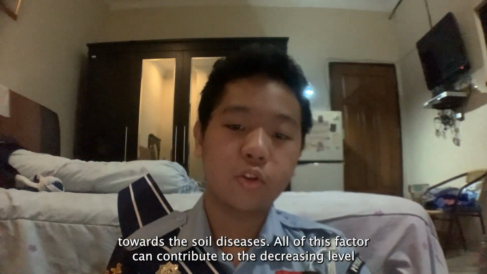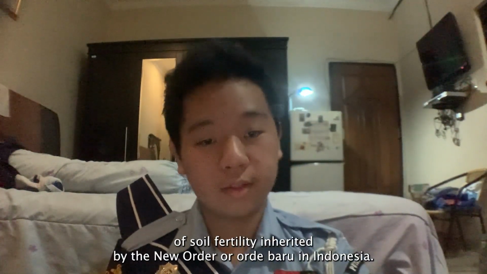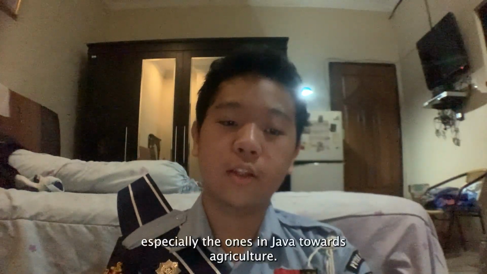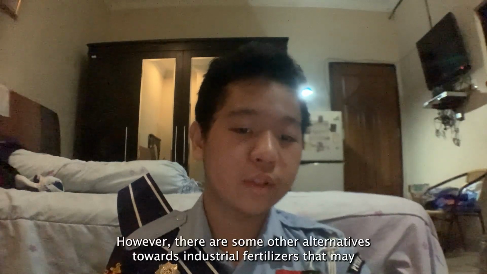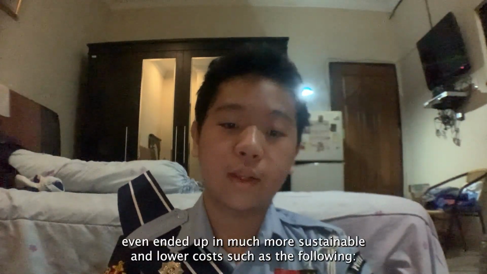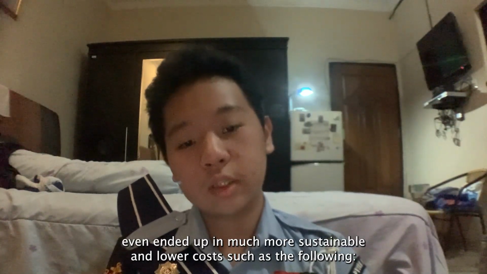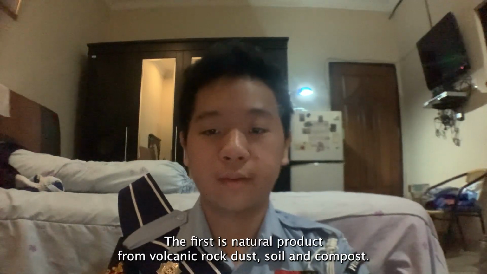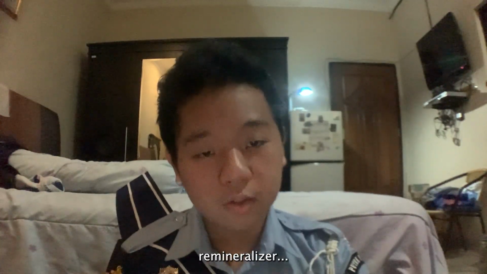All of these factors can contribute to the decreasing level of soil fertility inherited by the New Order or Orde Baru in Indonesia, especially the ones in Java towards agriculture. However, there are some other alternatives towards industrial fertilizers that may even end up much more sustainable and lower in cost, such as below.